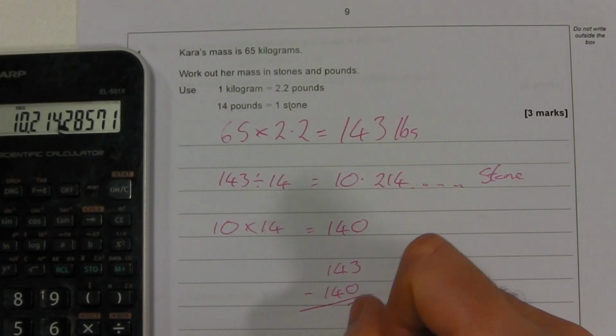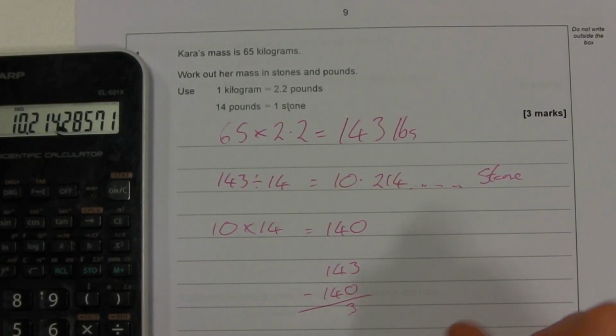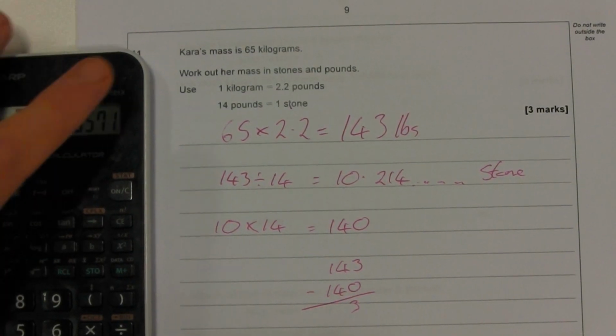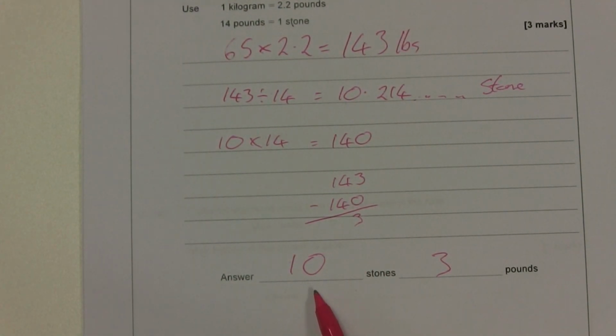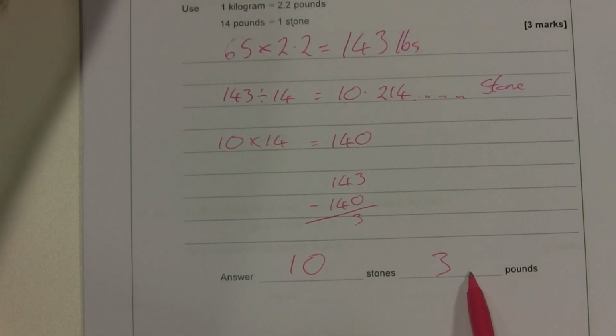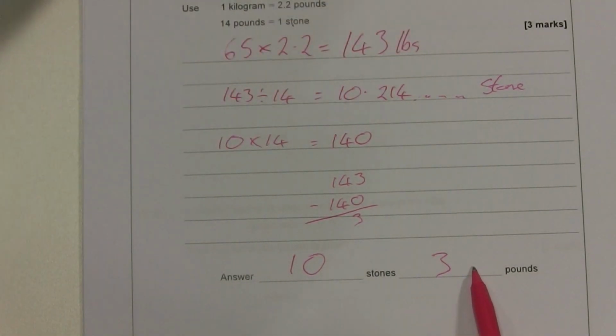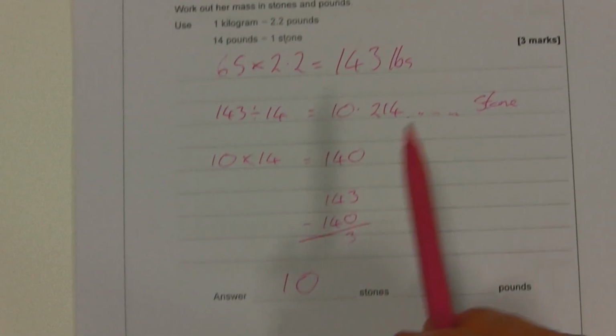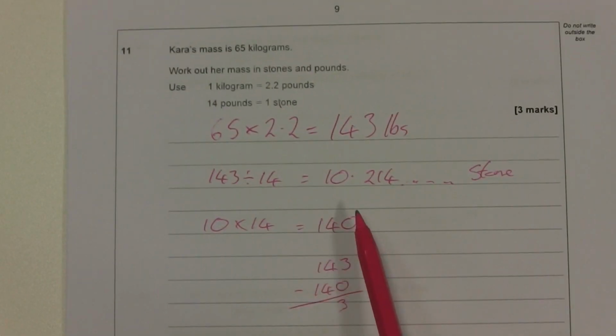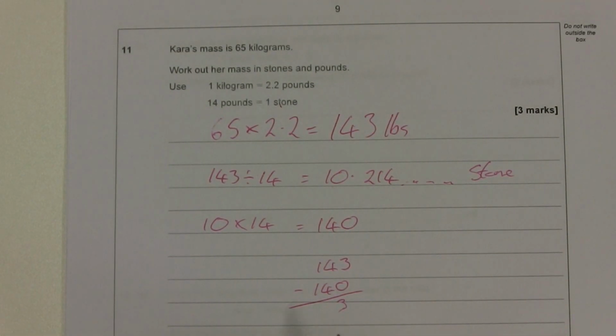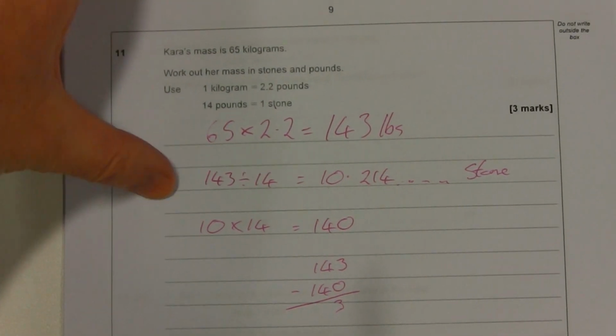So we have got 10 stone and 3 pounds. If you put 10 stone and 2 pounds on there, you will lose a mark, okay? Because it's the way the calculator works. It's recognizing that imperial measurements don't work on a calculator, okay?